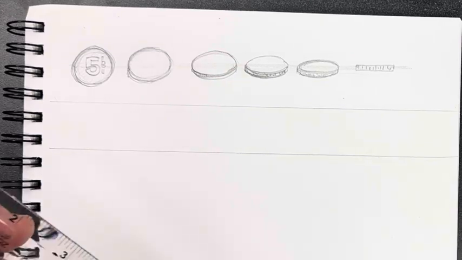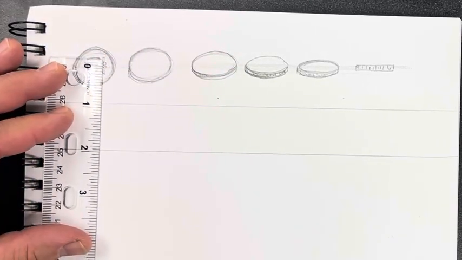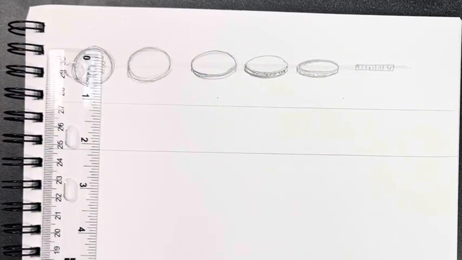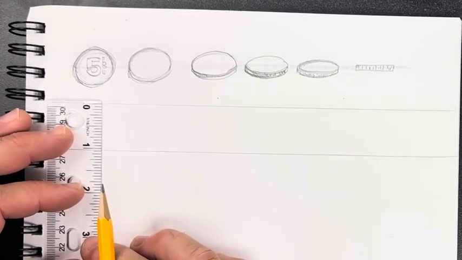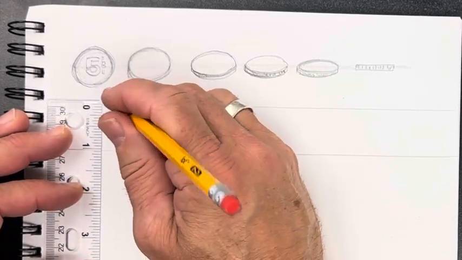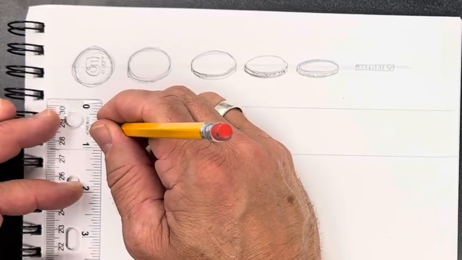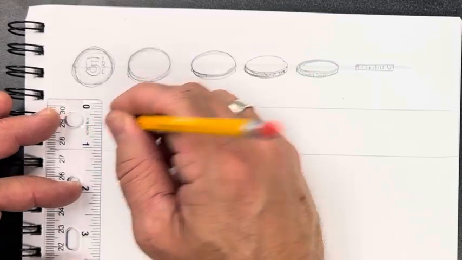Then right in the middle, if you want to measure it, you can. Mine's a little bit more than an inch. I don't know, something like that.